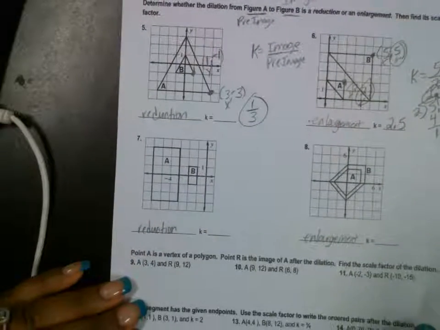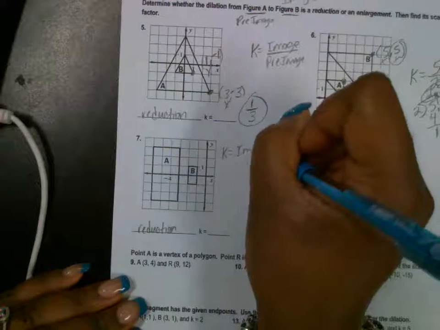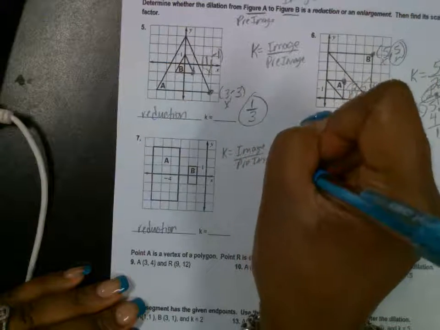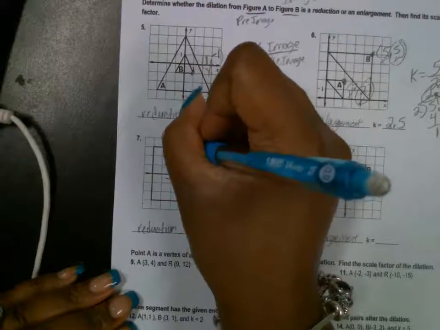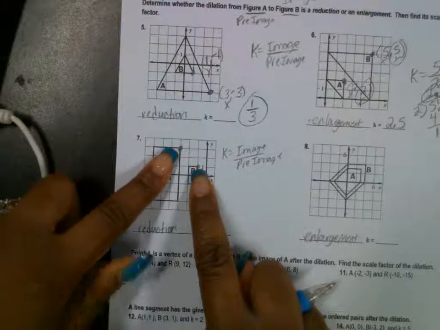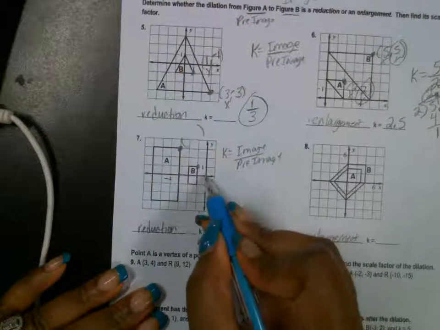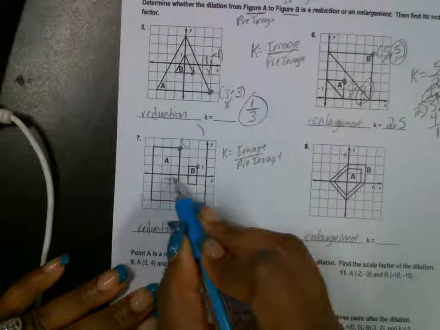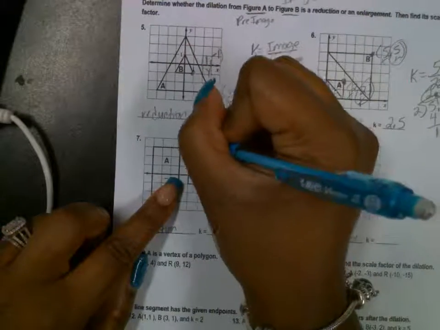All right, let's look at number 7. Using the same formula, image over pre-image. Don't forget, pick the same point in both. Let's choose this point right here and this point right here, in the top right corner. What's the ordered pair for this pre-image point? Start at the origin. Right here is the origin. How far do I go over? Negative 3. 1, 2, 3. That's negative 3 and positive 3. Good job.